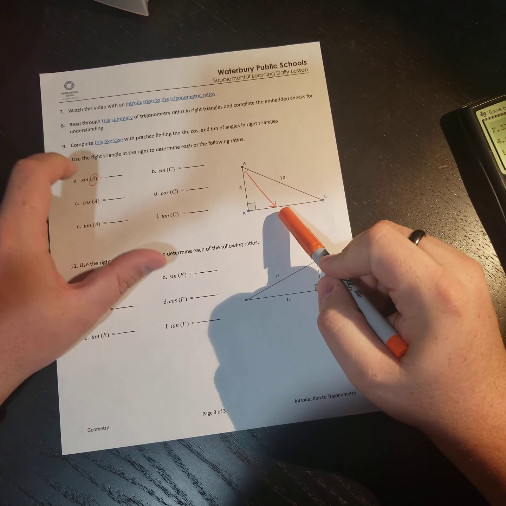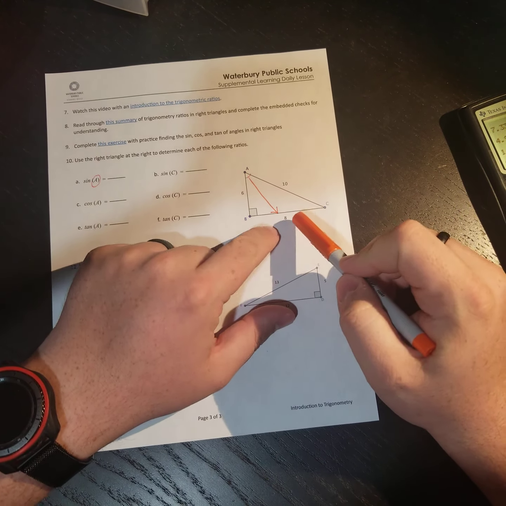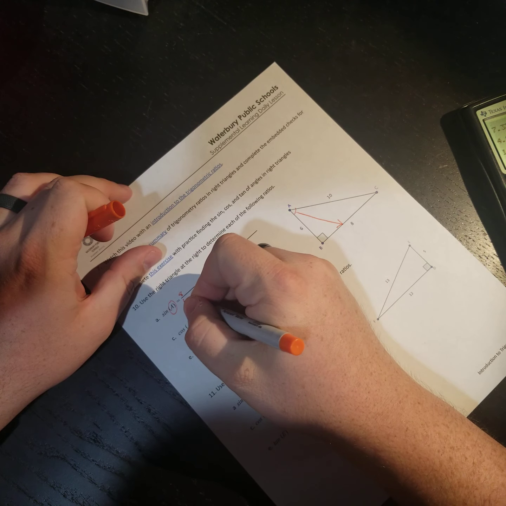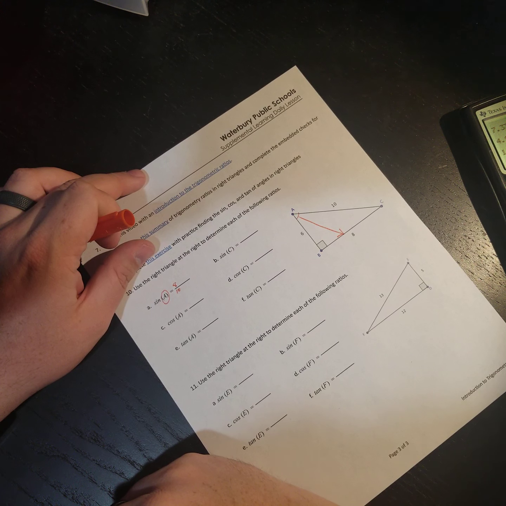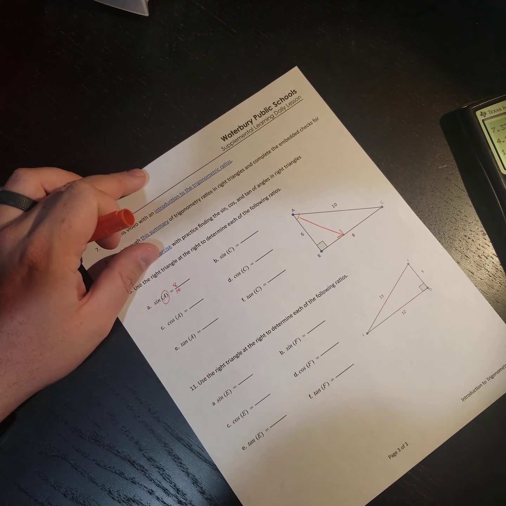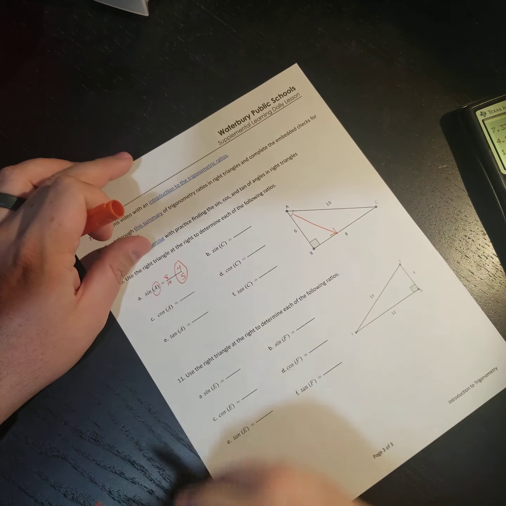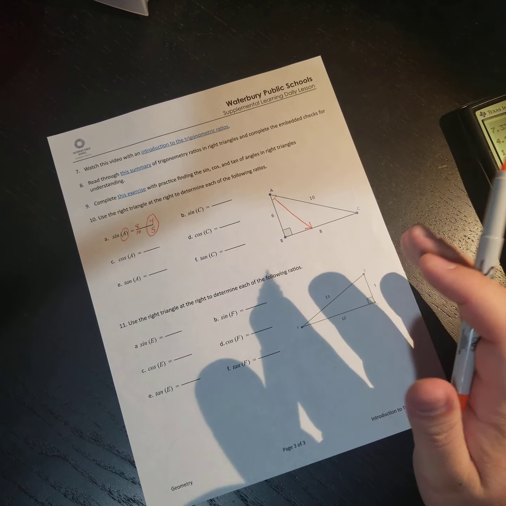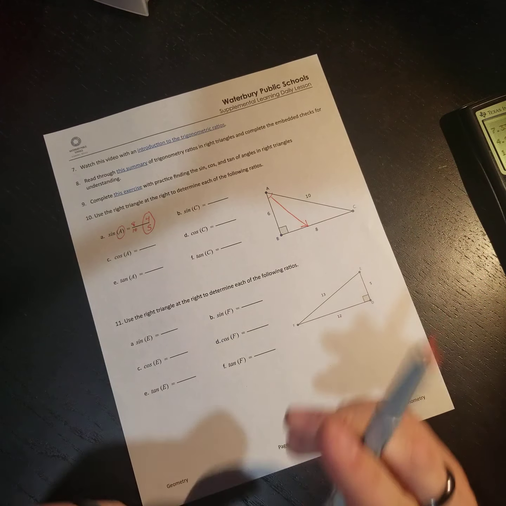Sine of A. Opposite, sine is opposite over hypotenuse. Oh, 8 over 10. 8 over 10 is not the correct answer. No, it does not need degrees. It is a solid number. 8 over 10 needs to be reduced. 4 over 5 is the correct answer. See, now I would have used 6, 8, 10 because those are nice numbers, but hey, the angle measures aren't nice, but neither were the ones on the last page.